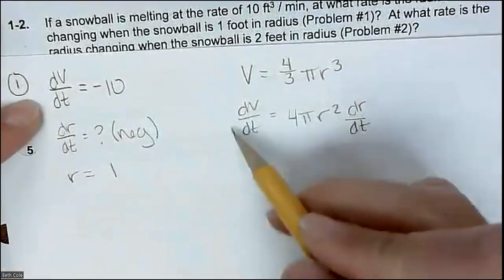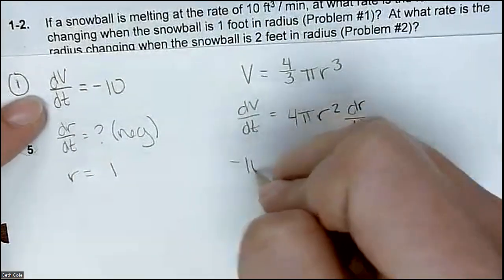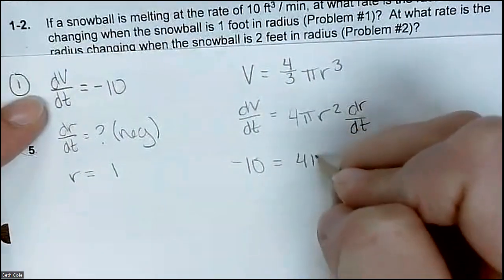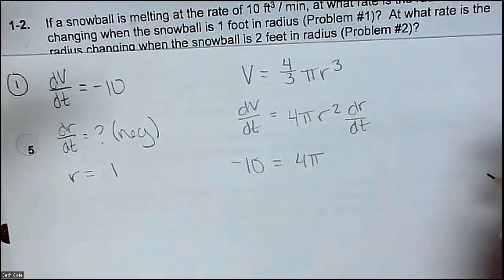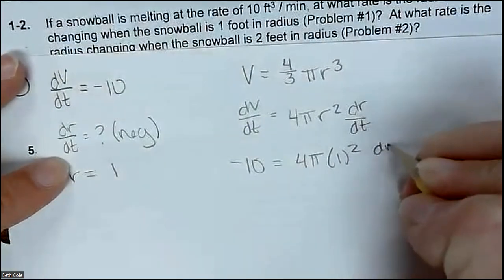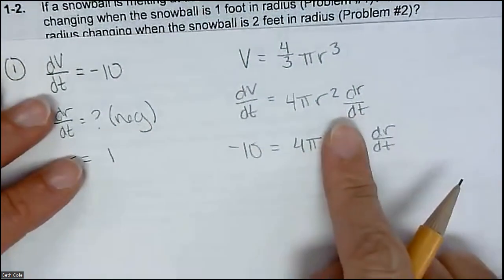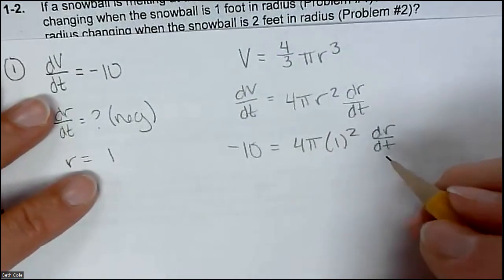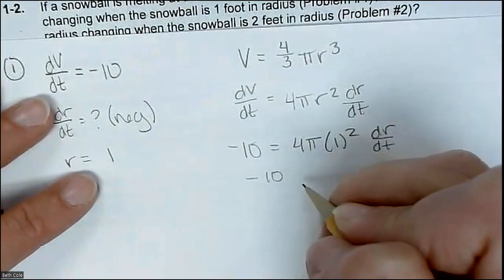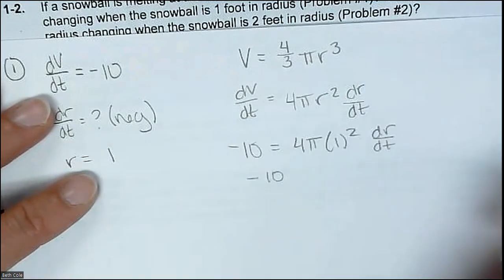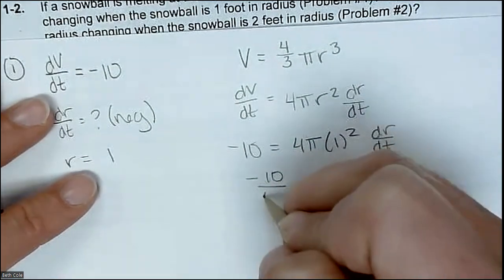Do I have dv dt? Negative 10 equals 4 pi, what's r? 1 squared dr dt. 1 squared is just 1, so you can kind of ignore that. Then what do you do to both sides? Divide by 4 pi.